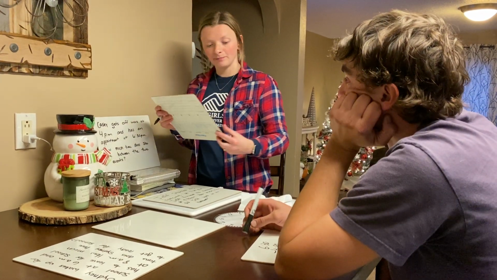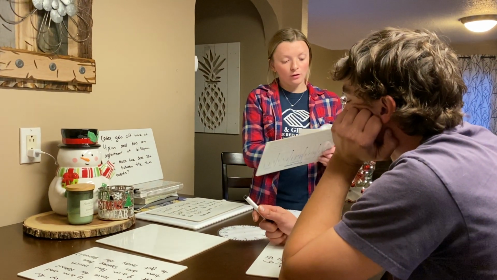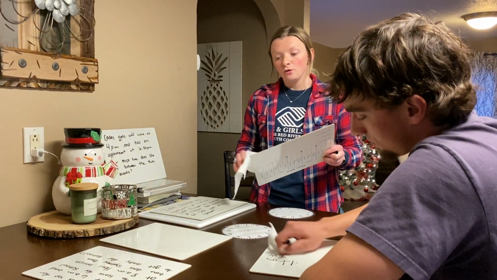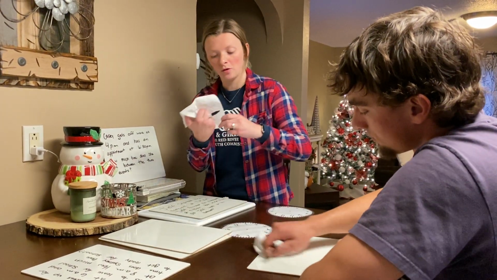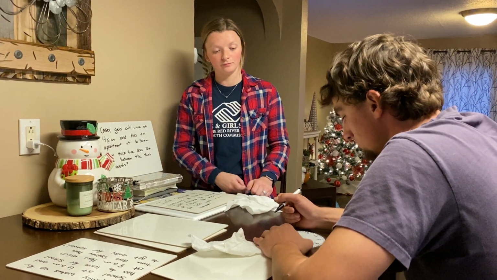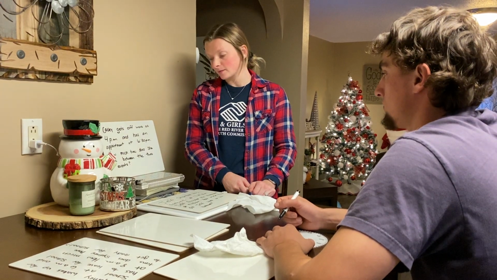Good job, guys. So now you guys have your clocks, and I want you to figure out how you would solve it using the blank clock as a different strategy.